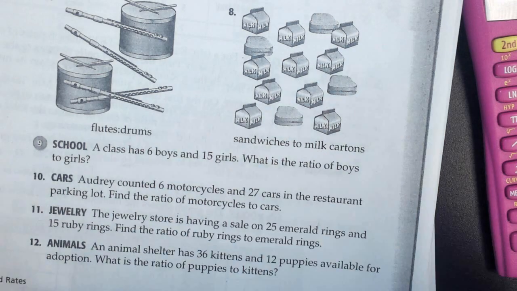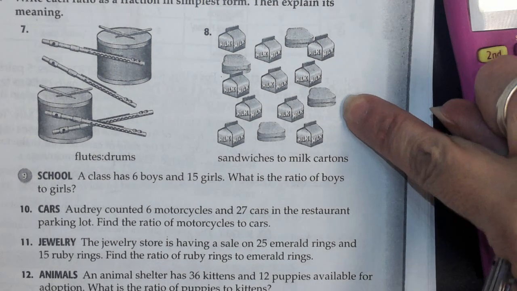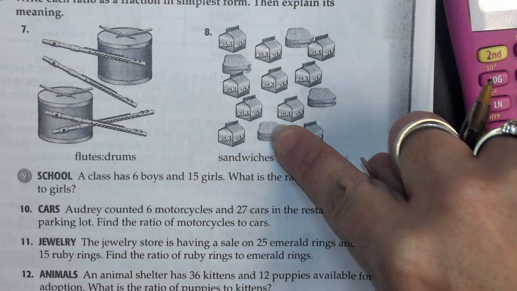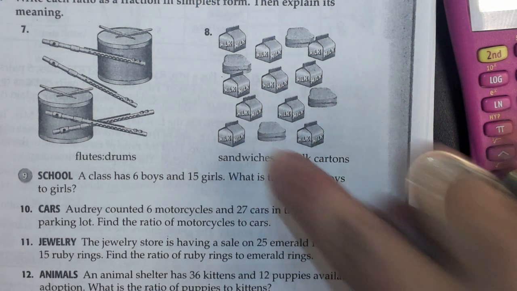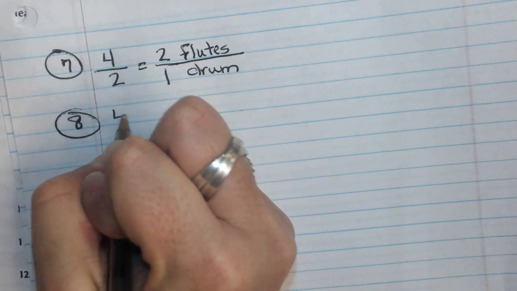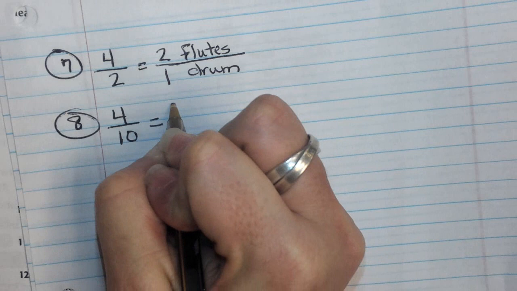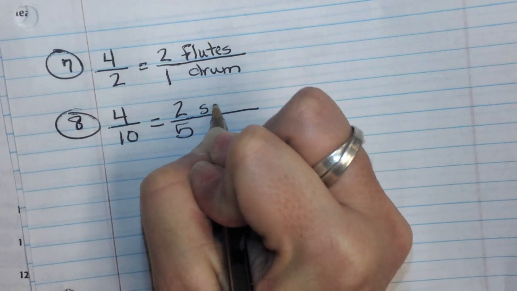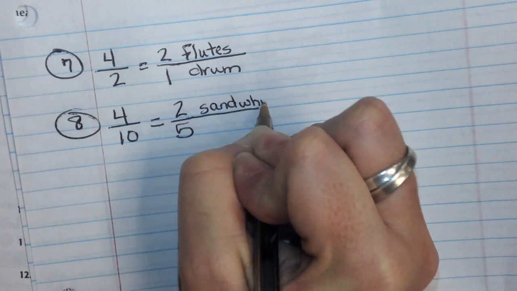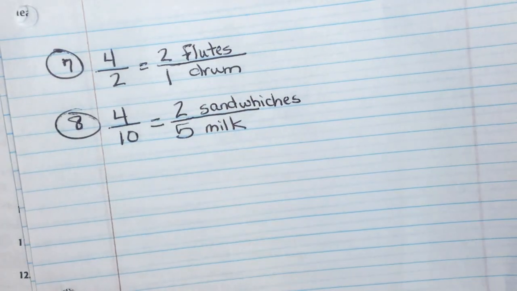We have this picture of sandwiches to milk cartons. I count the sandwiches, 4, I count the milk cartons, 10, so I think it's 4 to 10. I then simplify it by 2 to make it 2 to 5, and I would just put something like 2 sandwiches to 5 milk or milk cartons. Something to tell me you know what those numbers represent.